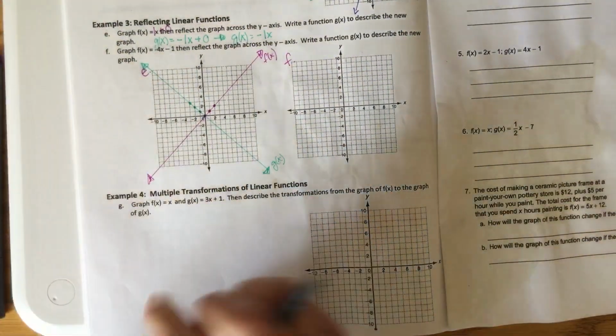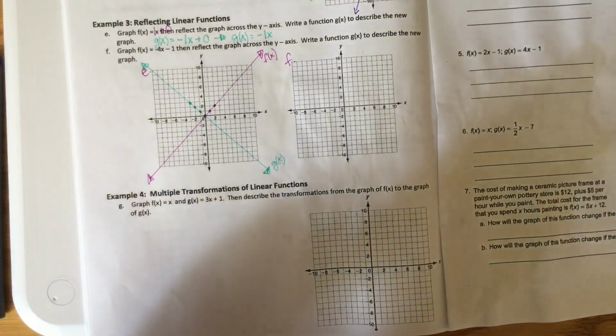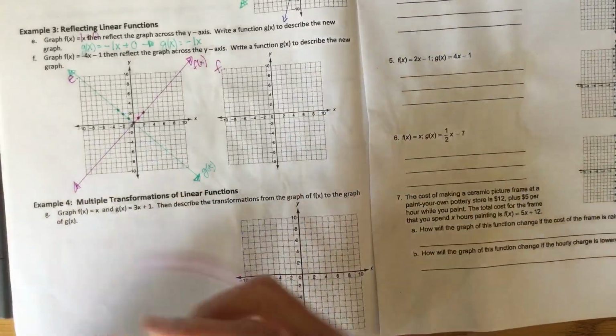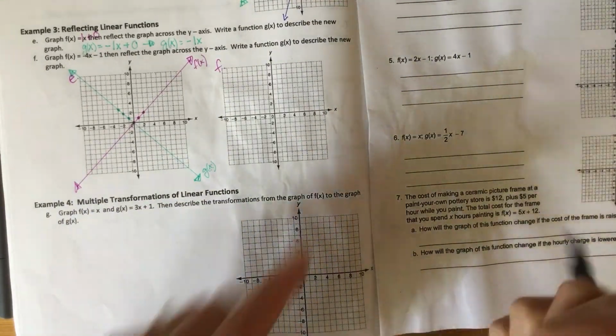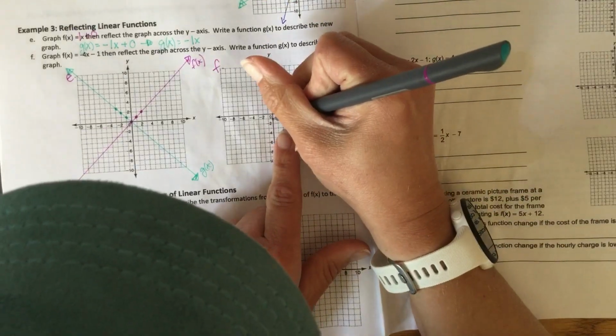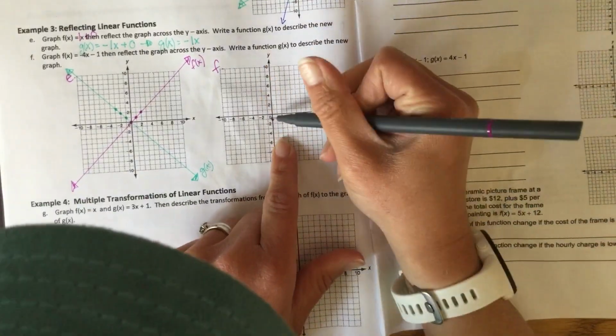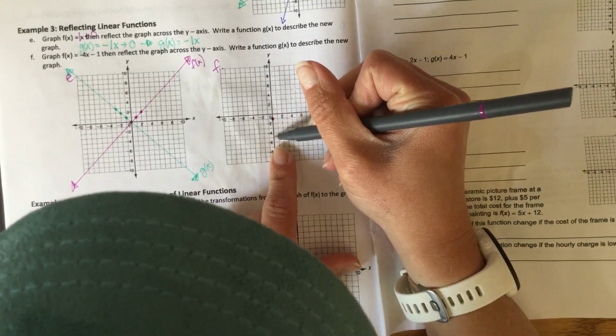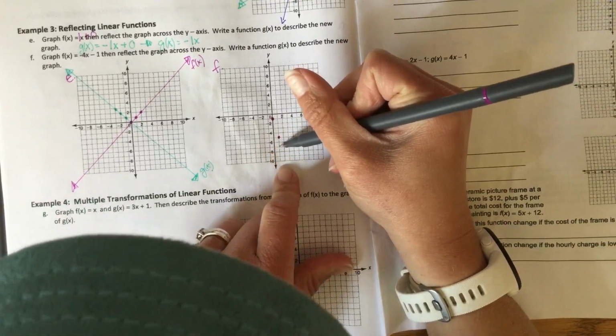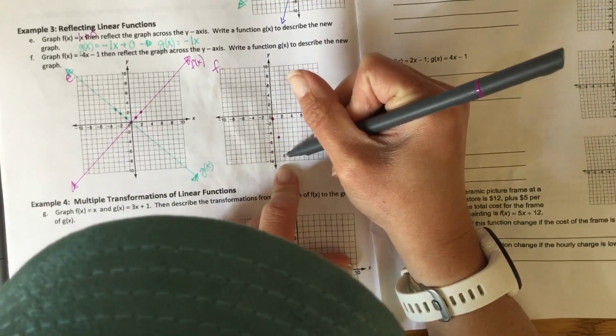Okay, we'll try that one more time with this other graph. So this one, it starts at -1. My slope is a -4. So 1, 2, 3, 4 over 1.